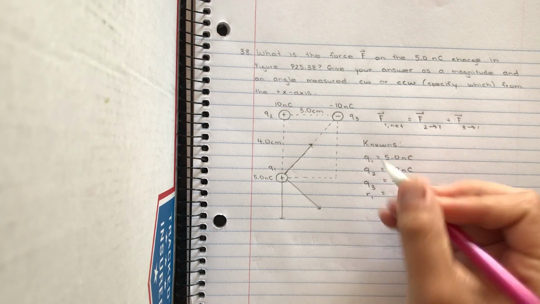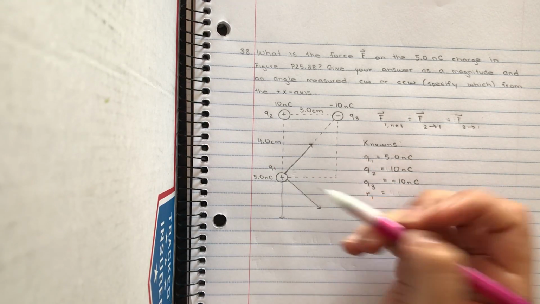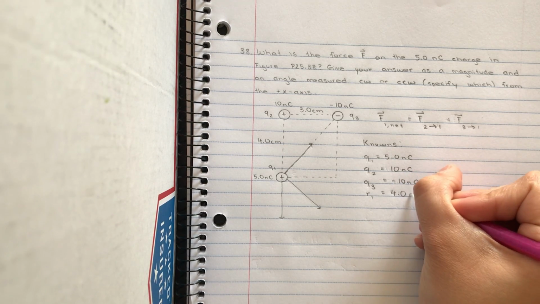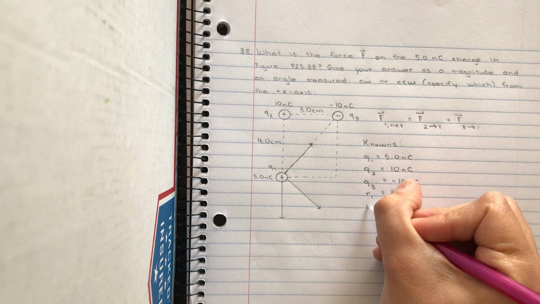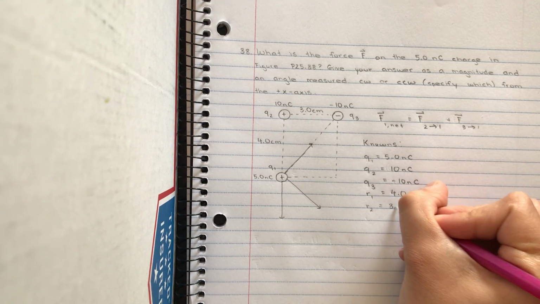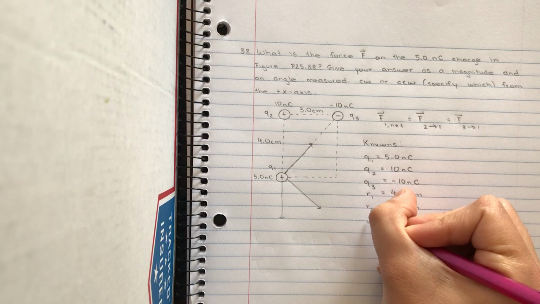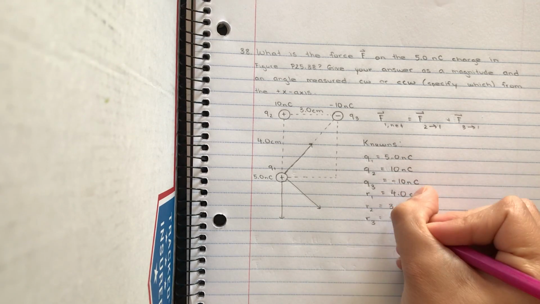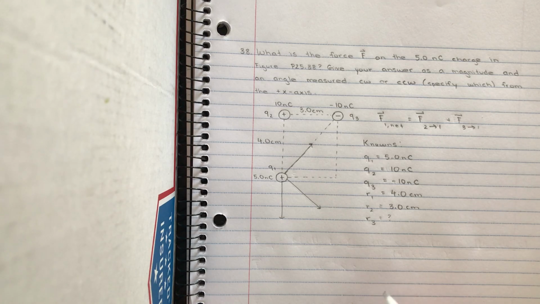R1, which is the distance between Q2 and Q1, is 4 centimeters. The distance R2, which is between Q2 and Q3, is 3 centimeters, and the distance between Q3 and Q1 is unknown as of now.